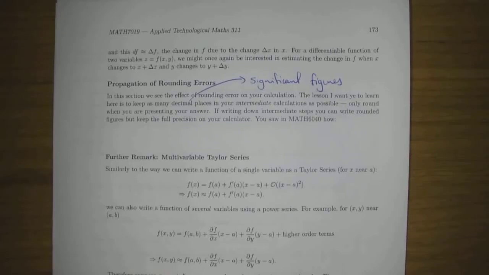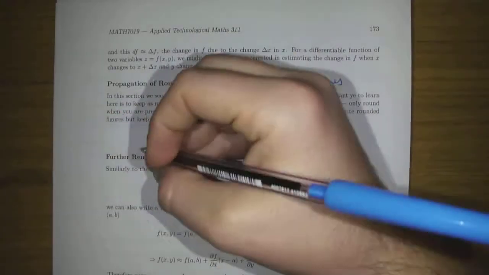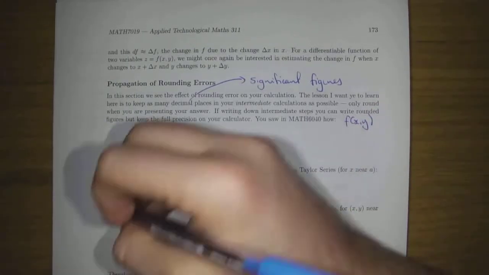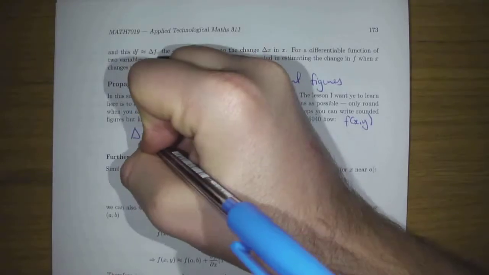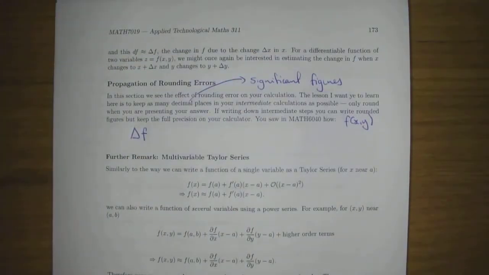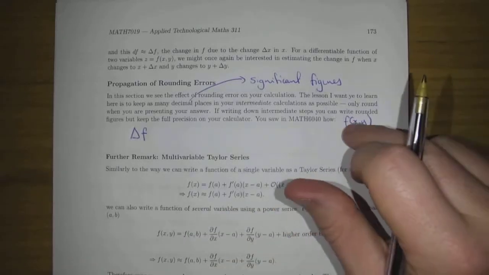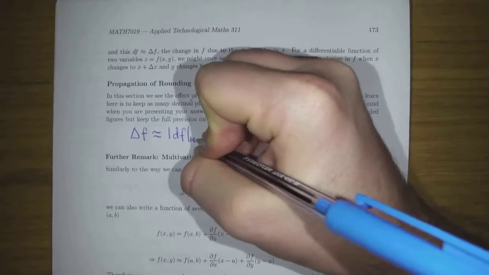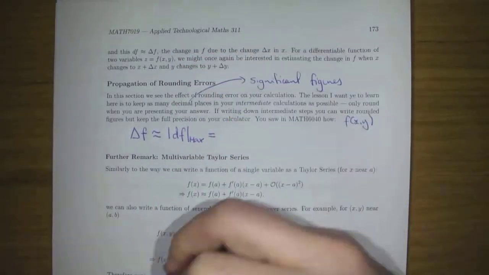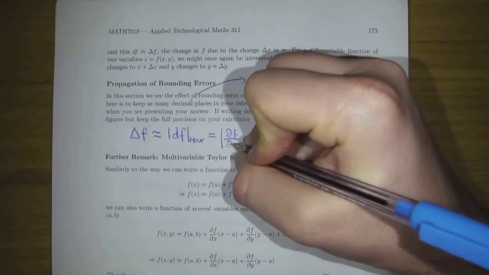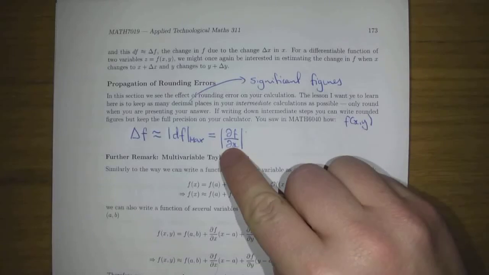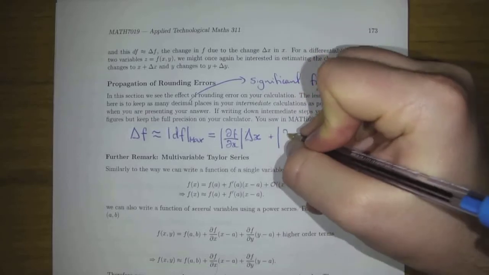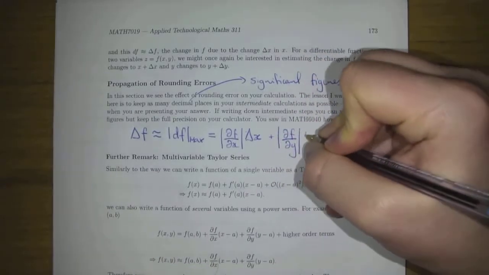So if you have a function of two variables, you can do similar analysis to before, and you get that the error in the measurement of f is approximately given by df max, which is equal to the derivative of the function with respect to x evaluated at the measurement times the error in the measurement of x, plus the derivative with respect to y times the error in the measurement of y.